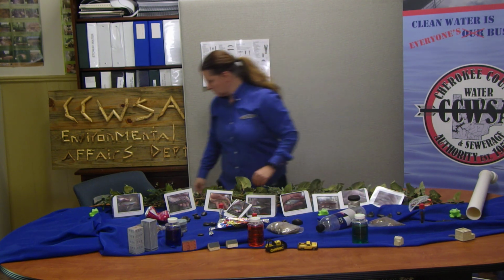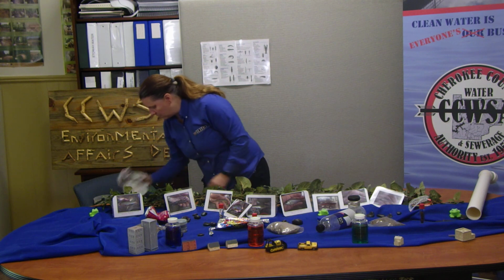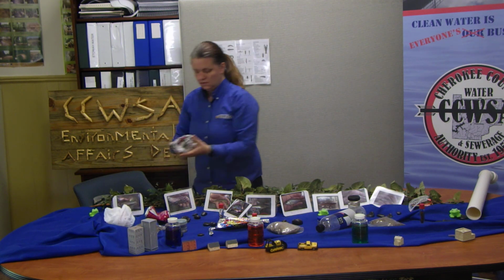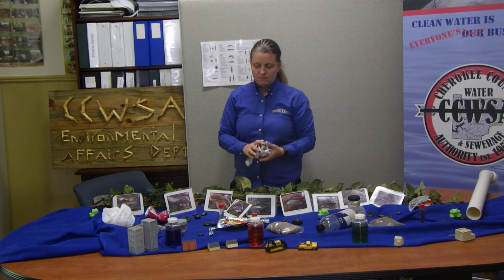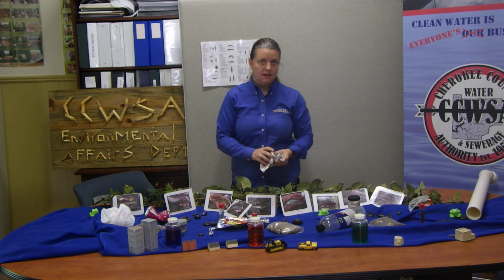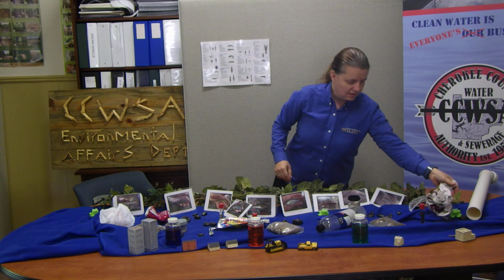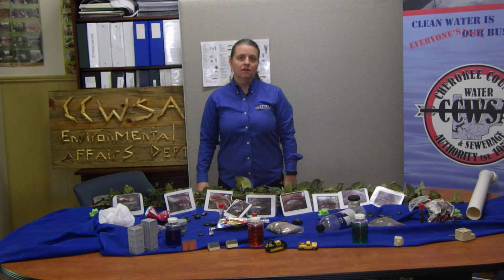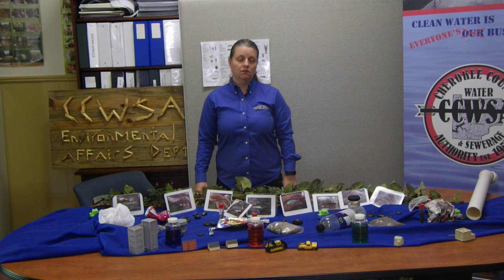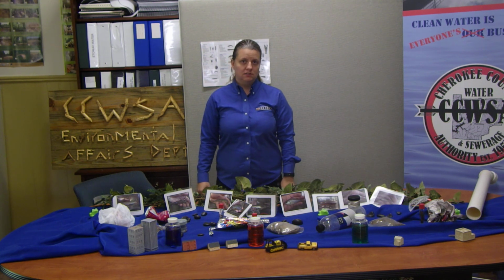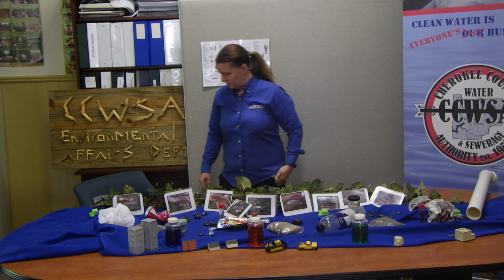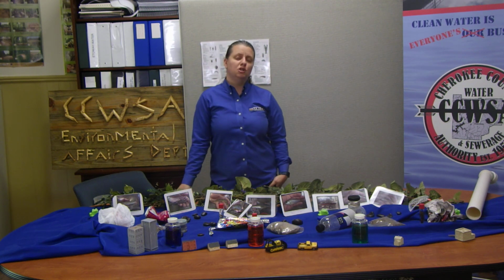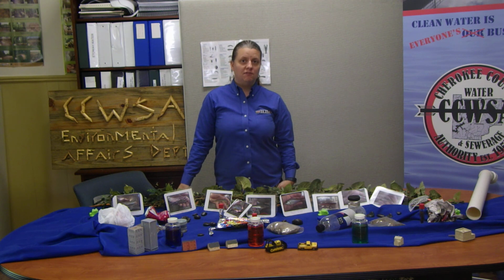And then we have plastic bags, newspaper, magazines, all kinds of things that end up in the river. And that's not even talking about the bigger stuff that you find in and around the river, like microwaves, refrigerators, mattresses, things like that.